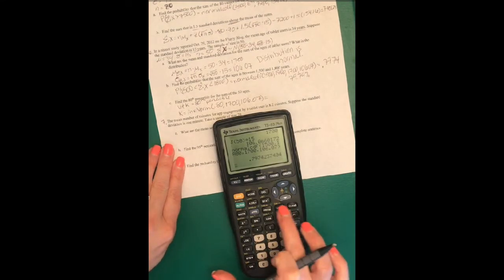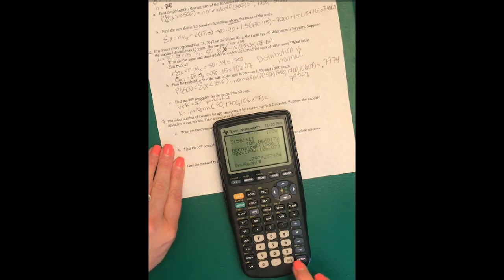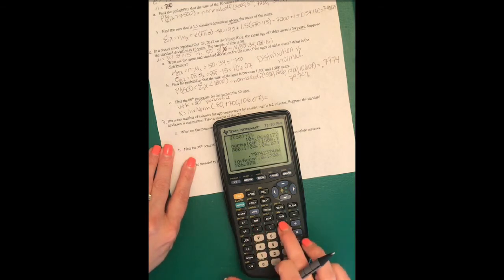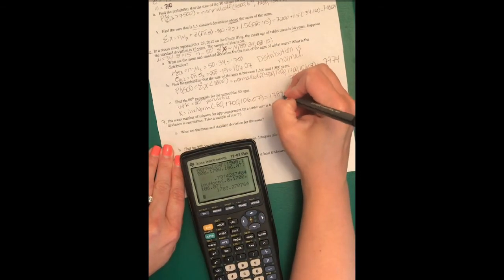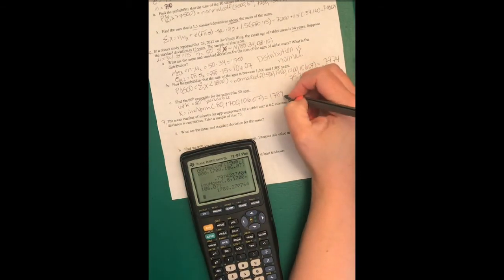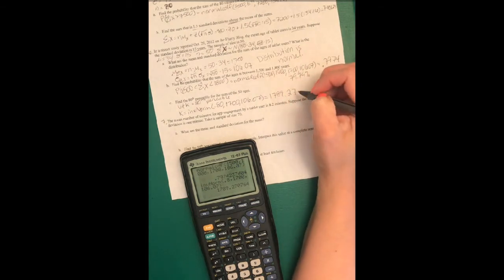And let's see what we get when we put this in our calculator. Second distribution down to inverse norm. Hopefully by now this is almost second nature, 106.07. Okay, 1789.27. So the 80th percentile is at 1789.27.